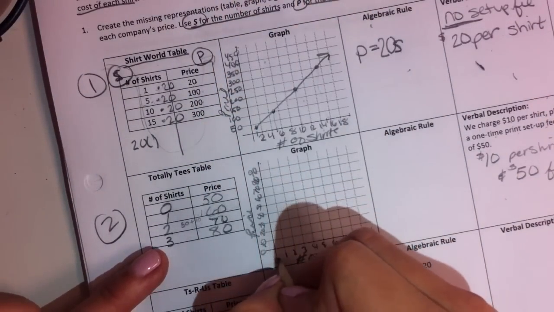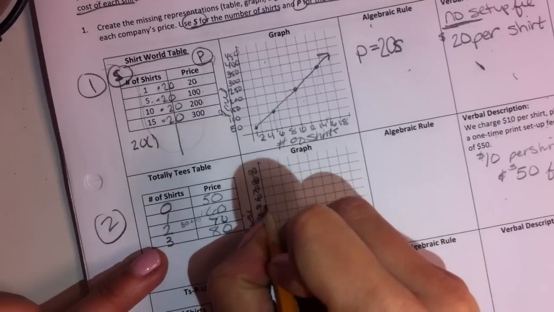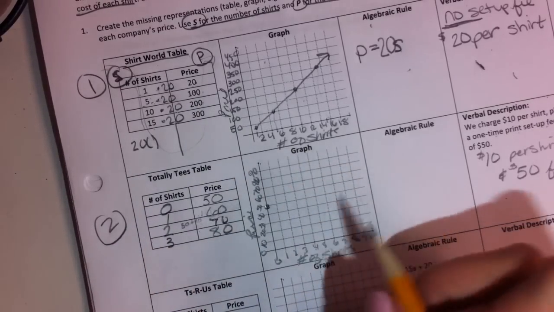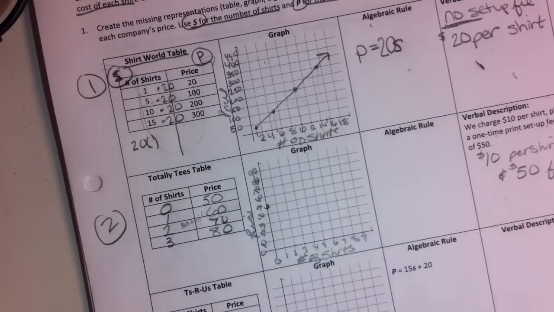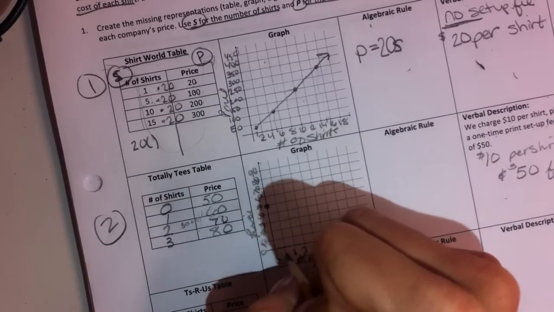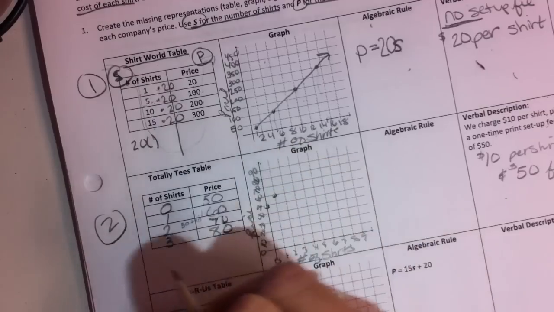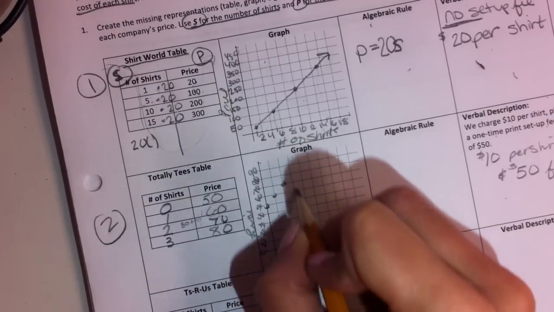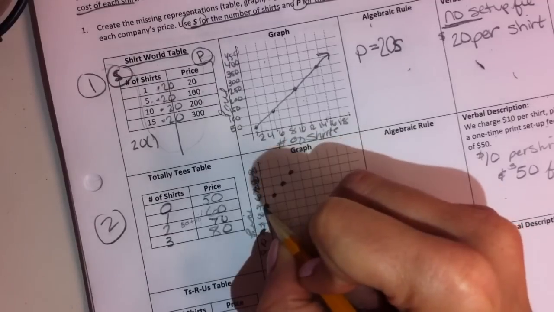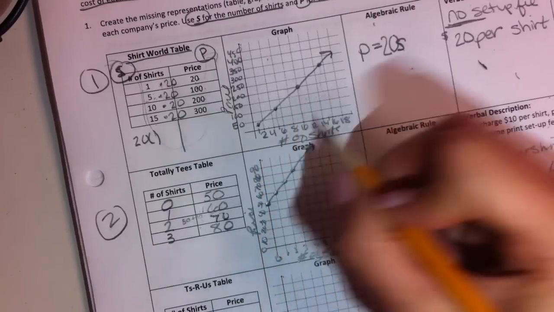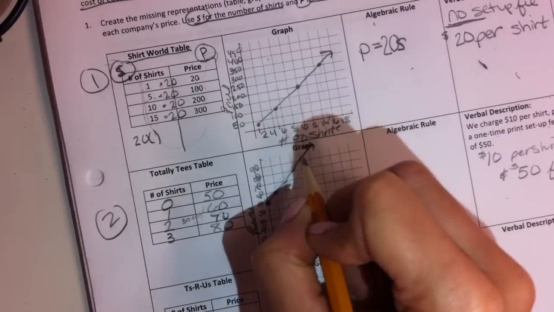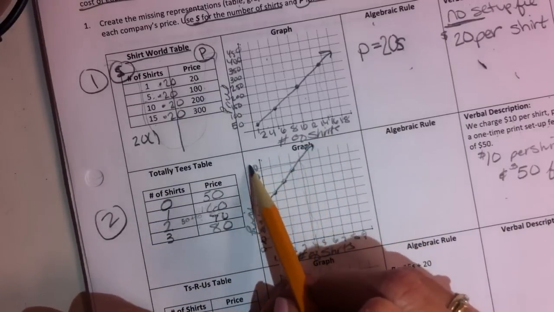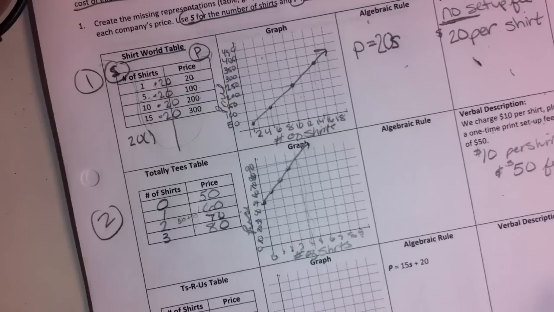So for 0 shirts, you're already spending $50. Remember that. You've already spent $50. You haven't even made a shirt yet because you have to pay them $50 just to set up the equipment. Now, 1, 60. 2 cost me 70. 3 cost me 80. And I could extend that out. So I could already tell you that 4 t-shirts is going to give you 90. It's because if you follow 4 up and come over, it's going to be 90. So I could already tell you that.